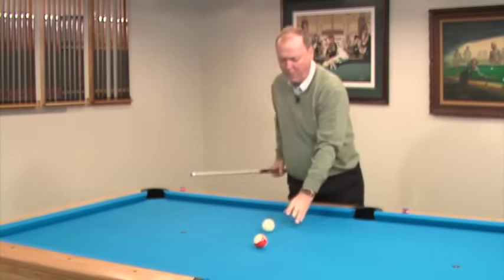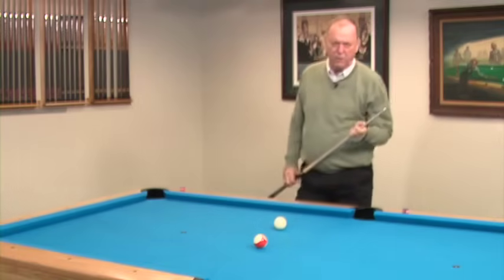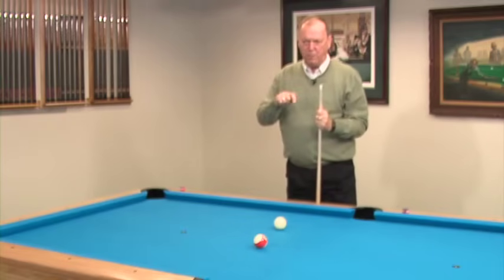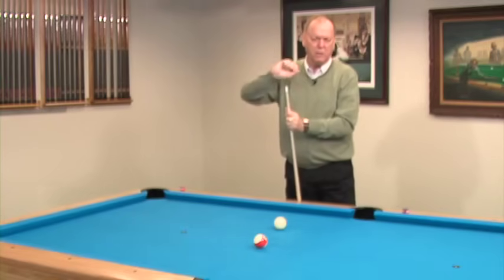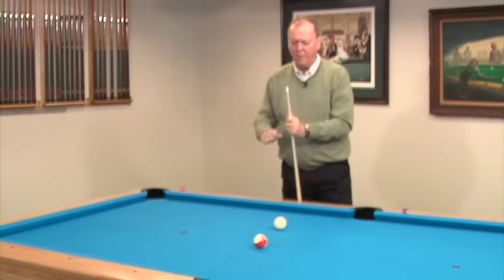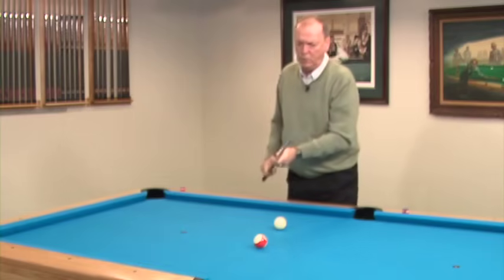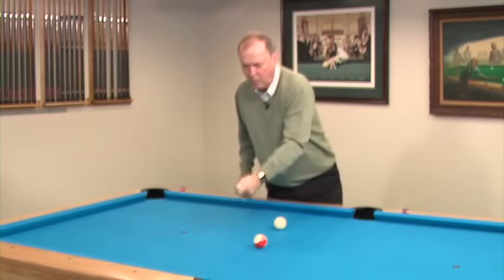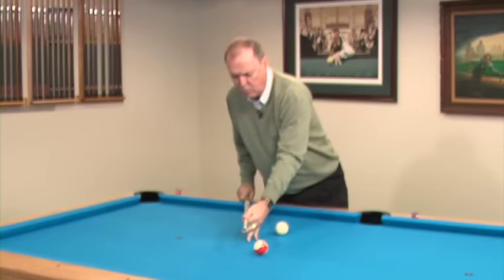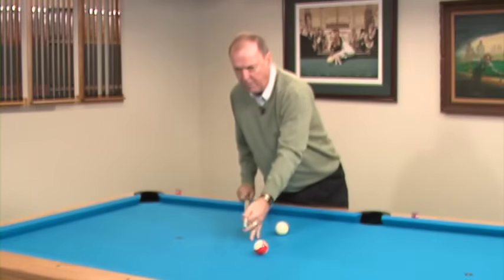Okay? So whenever you miscue, look at your tip. Most amateurs just chalk up without looking at the tip, and they miss something huge. Anytime you miscue, there's a big brown mark right on your tip. And you've got to find that brown mark and make sure it's covered with chalk before you shoot another shot. Extremely important to look at your tip if you miscue.